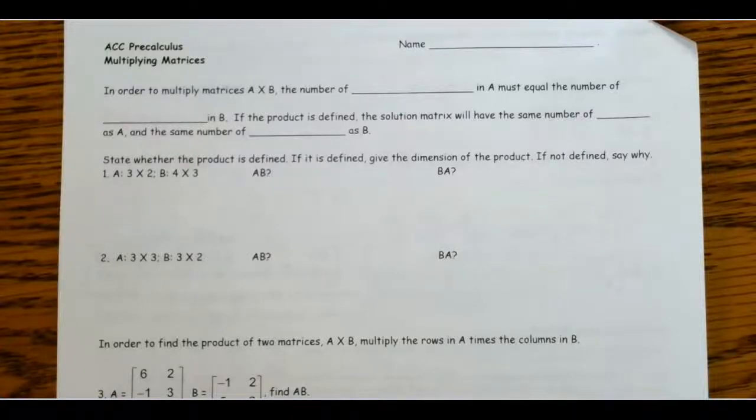Today's lesson is on multiplying matrices. I typically start this lesson by telling students that if you can pat your head and rub your tummy at the same time, then you can multiply matrices.